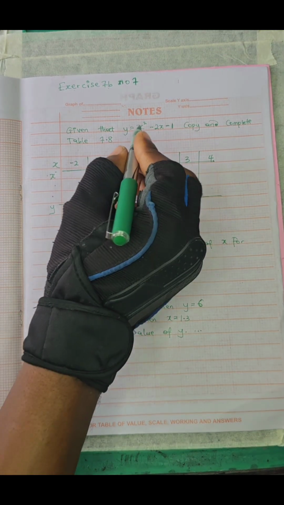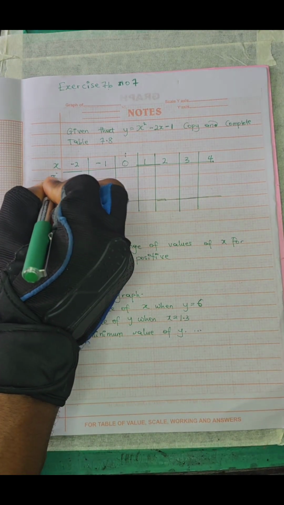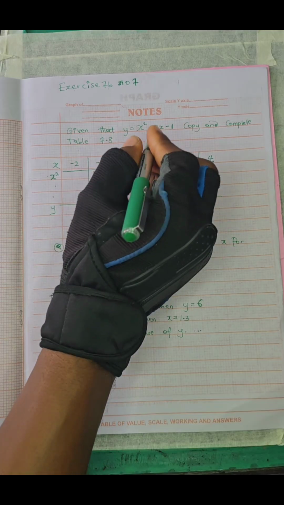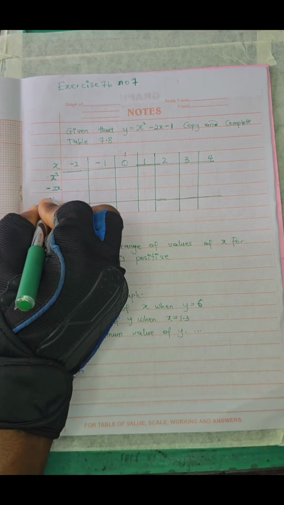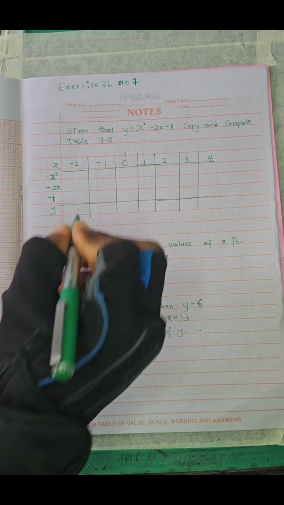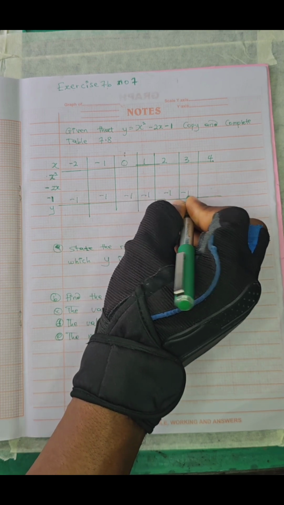I want to solve this from scratch so we understand everything. I'll put x squared, then minus 2x, then -1. Mind you, this -1 is a constant, so everything will be -1 across the row.